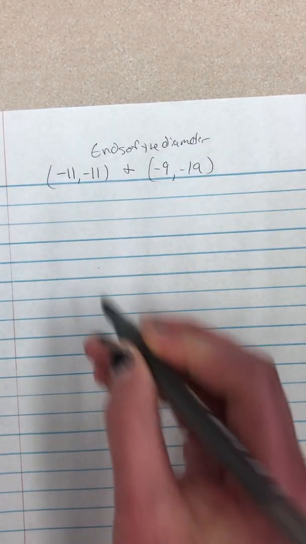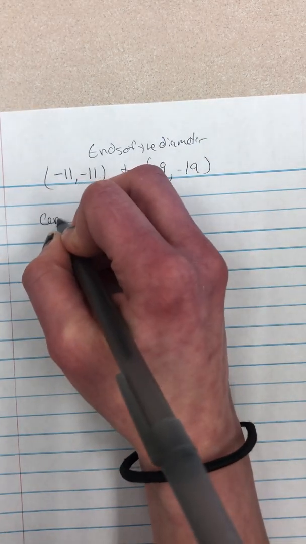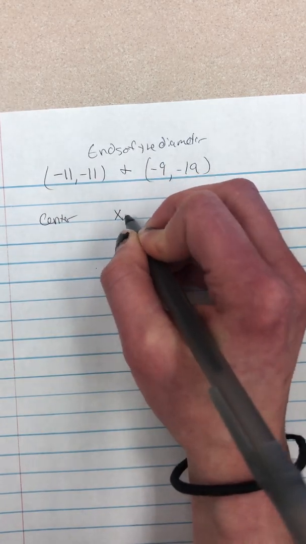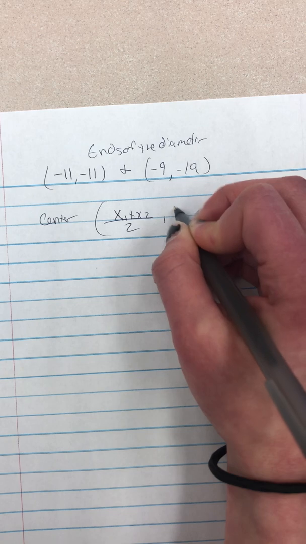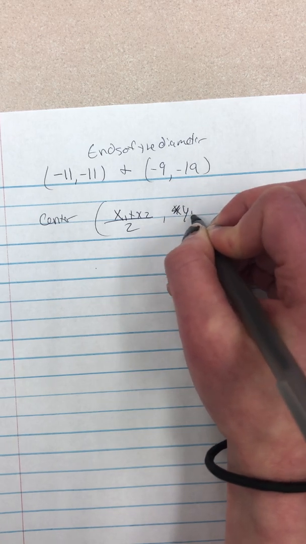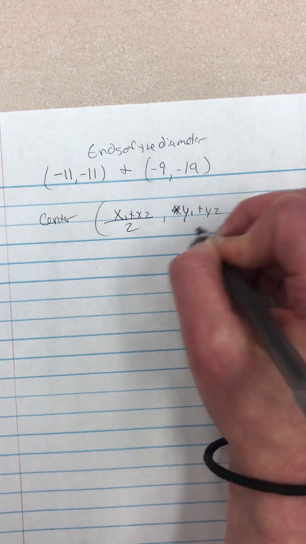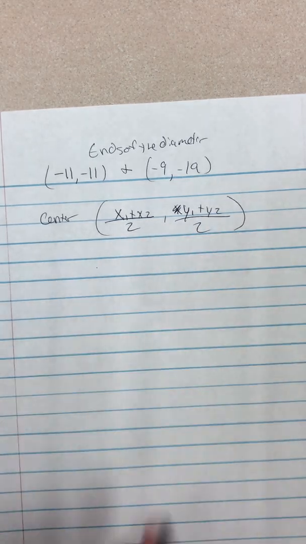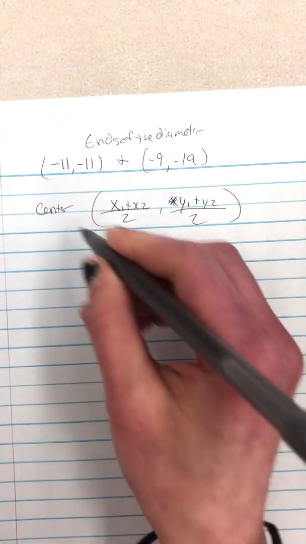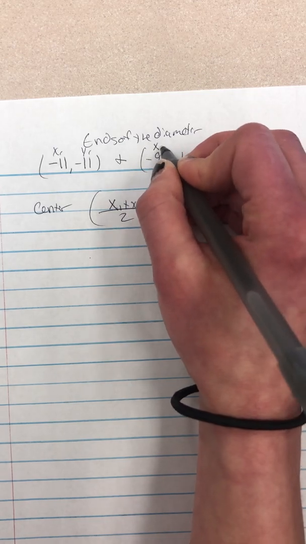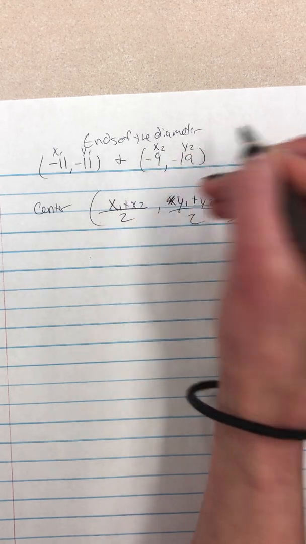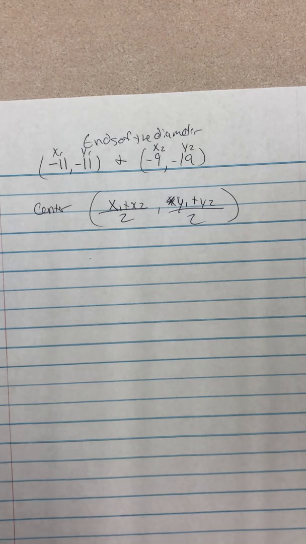So we're going to plug these in to find our center. The center formula is the midpoint, or x1 plus x2 over 2, and y1 plus y2 over 2. That is going to be our center point. Our x1 and y1 come from the x and y values of our first point, and the x2 and the y2 come from the x and y values of our second point.